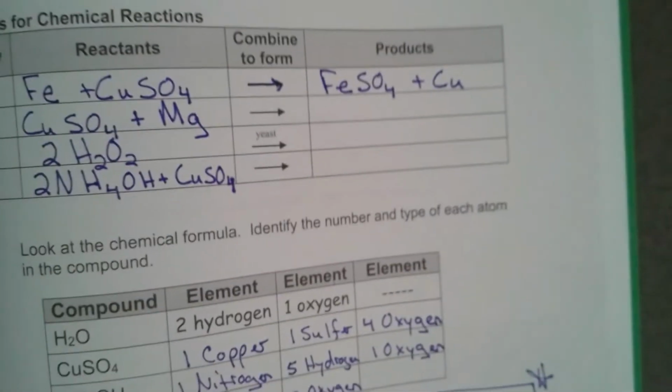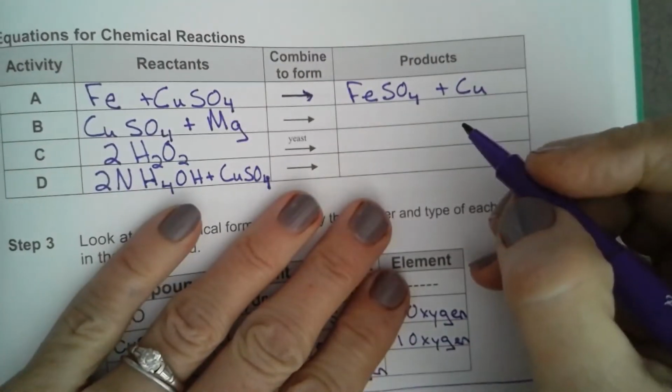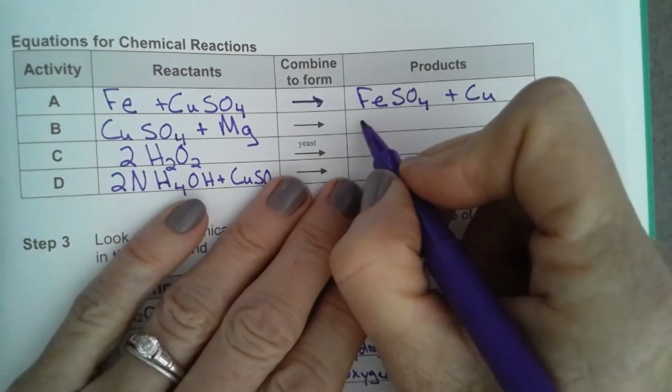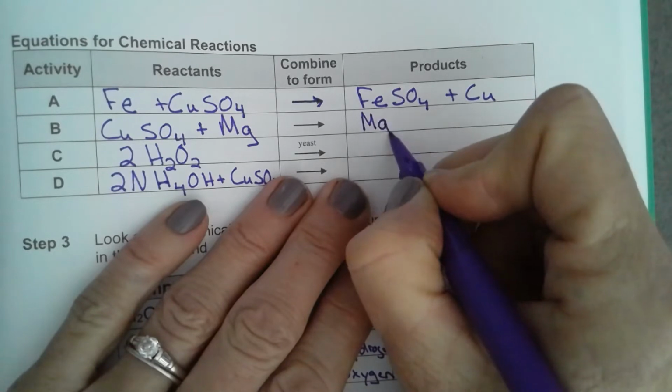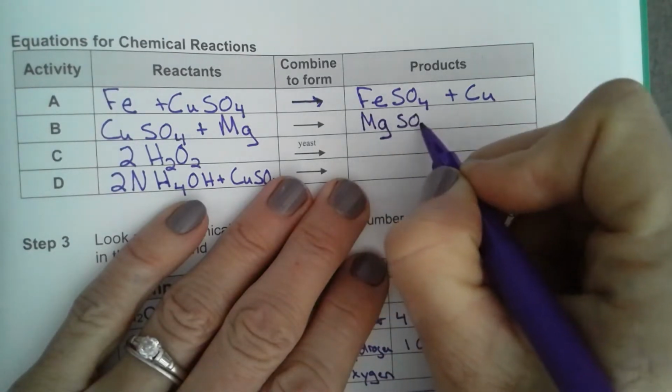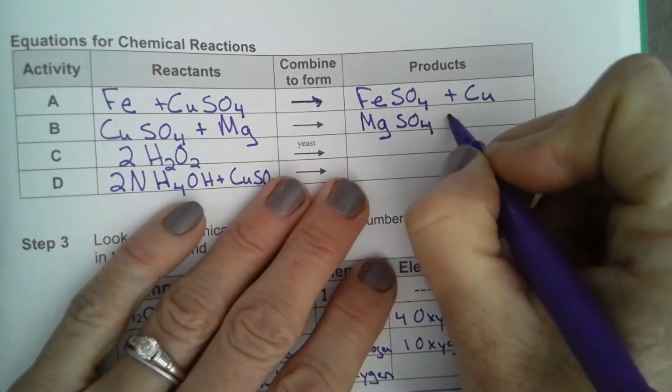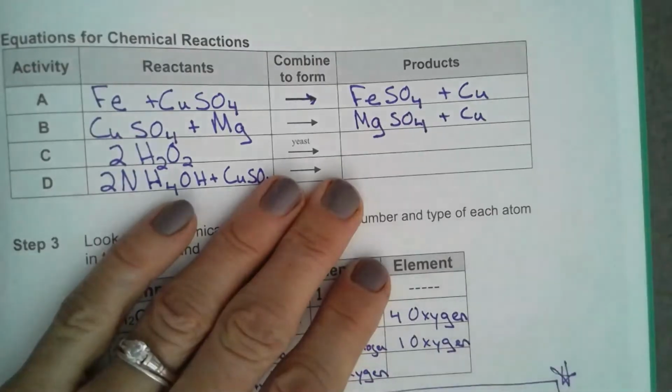Okay, I'm going to give you what the products would be for the other 2, 3, and let's see if they match. So I had copper sulfate plus magnesium. I would now have those bonds broke and they rearranged. So I know that's a chemical reaction. So I had magnesium sulfur plus copper.